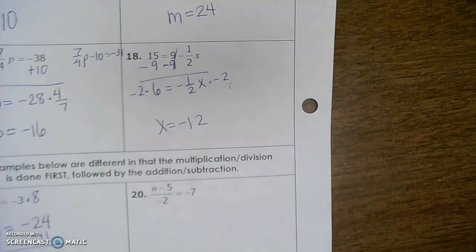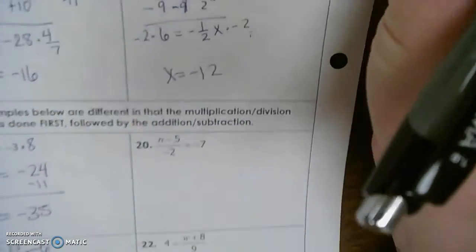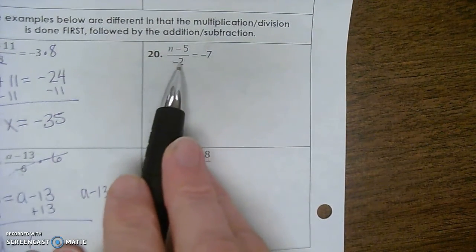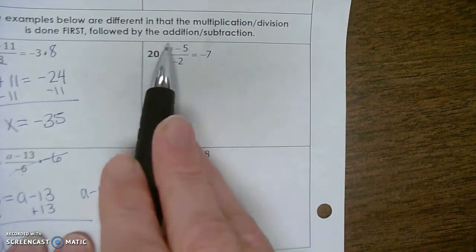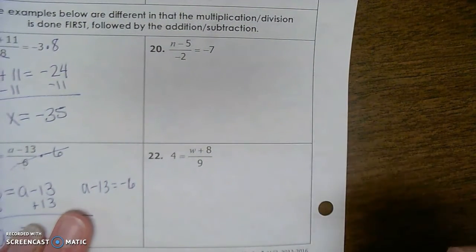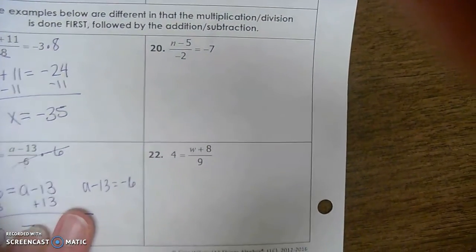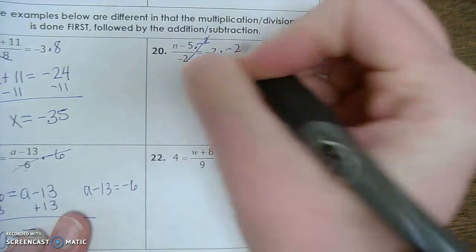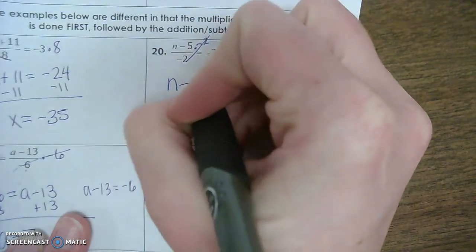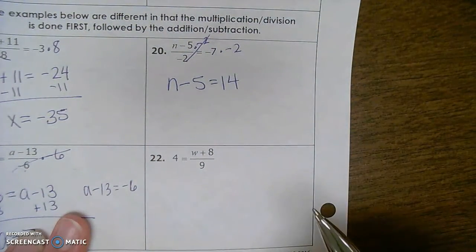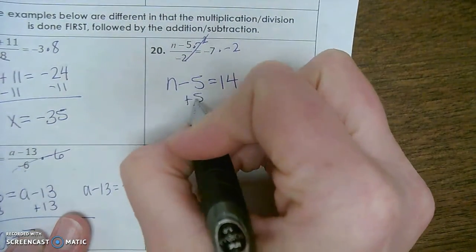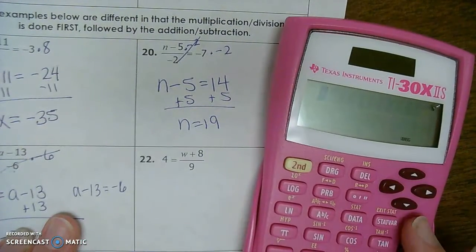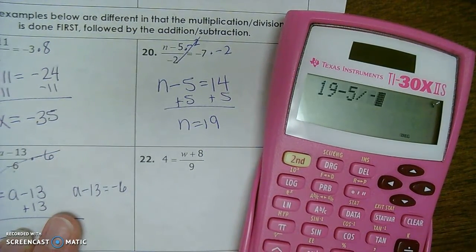So normally you would add or subtract first and then multiply or divide. These last two are the examples when you do not. So we can't get rid of this 5 because it's also being divided by negative 2. So when you have a big fraction, addition or subtraction happening on top of your fraction, you actually need to get rid of your denominator first, the division. So we need to multiply by negative 2 to make it go away. N minus 5 equals 14. Then I need to add 5. N equals 19.